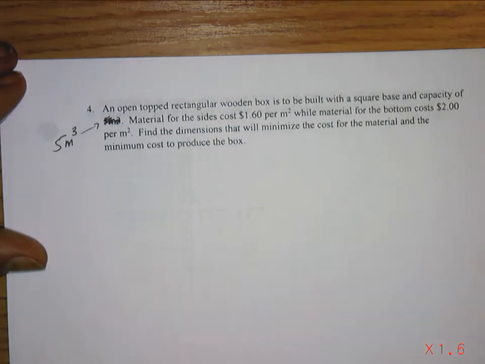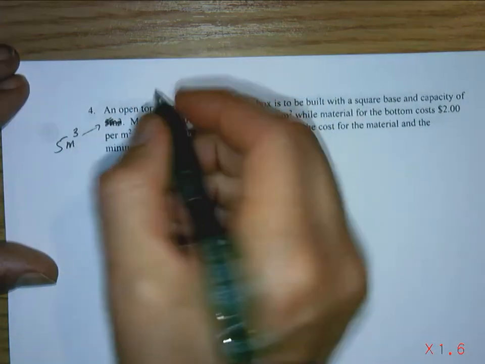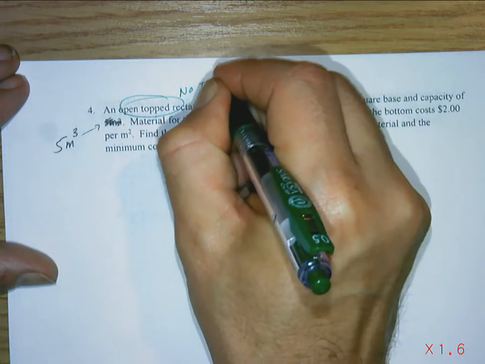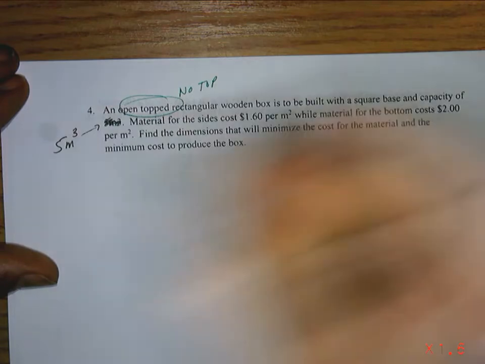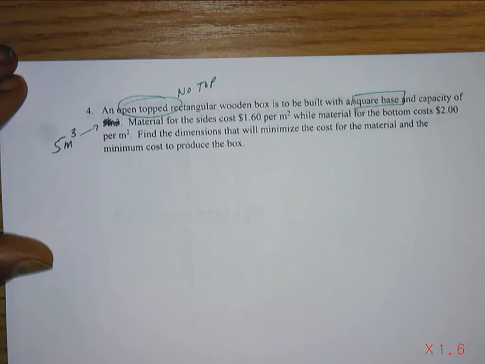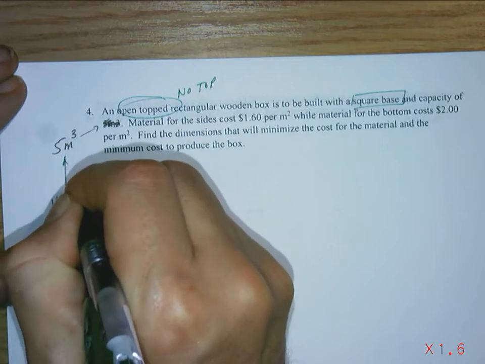So I'm going to read it for the first time, and I'm going to circle things that I think are important. An open topped. Okay, that's going to be important. Open top. That means no top. Rectangular wooden box is to be built with a square base. That's going to be important. It's going to have a capacity of 5 meters cubed. That's a volume measurement.